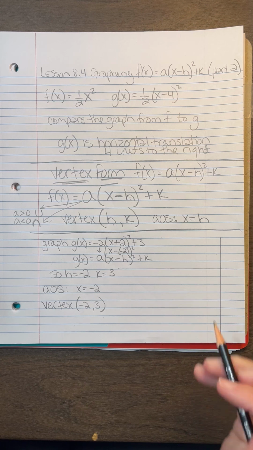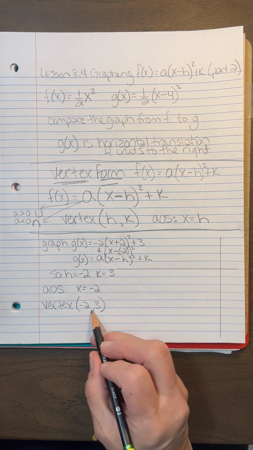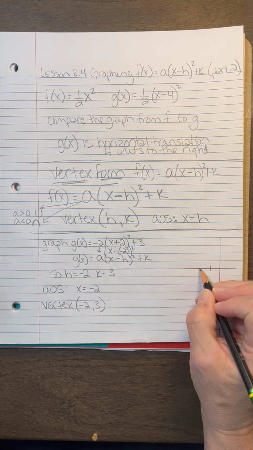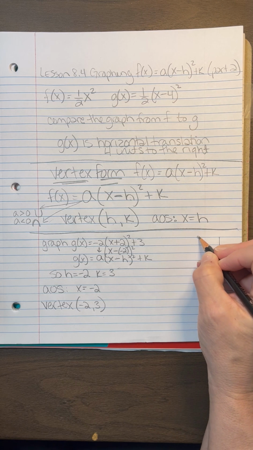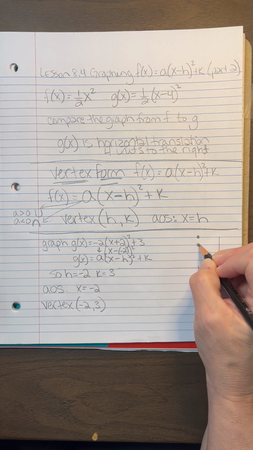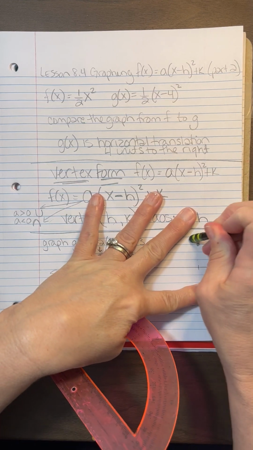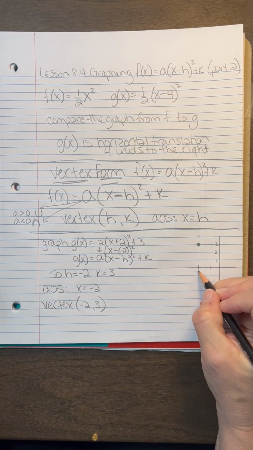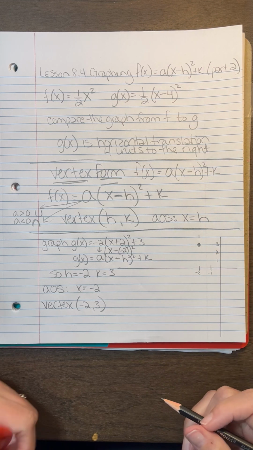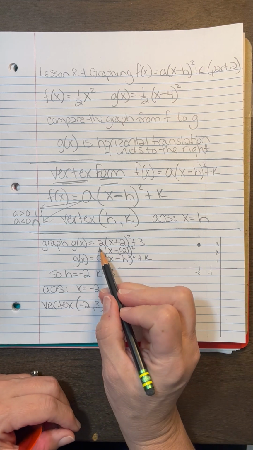So we know our vertex is -2, +3. So it's gonna be right there. It's gonna be right there. 1, 2, 3, yeah. So -2, 3. Now, look at the A.